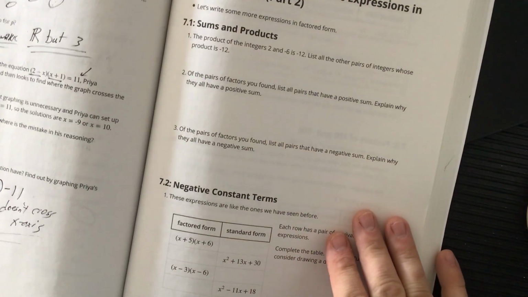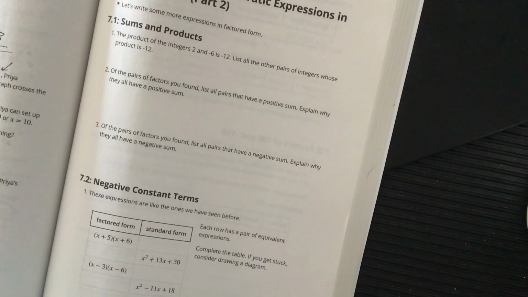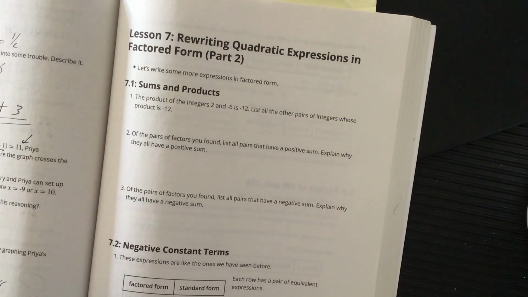All right, so as we have discussed here, as you're finishing up, the first few lessons here are kind of baby steps, if you will, leading into more difficult ones. This one is going to start that. Still going to continue writing in factored, but now not everything's going to be positive or negative. Now you're going to have to decide which signs to use, and a lot of that is going to be trial and error. It's going to be questions like the first one.